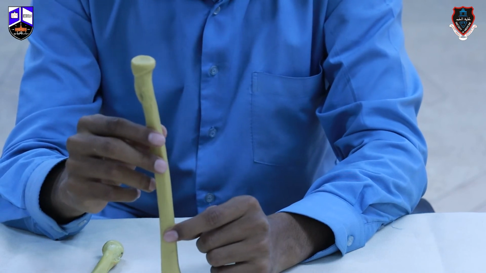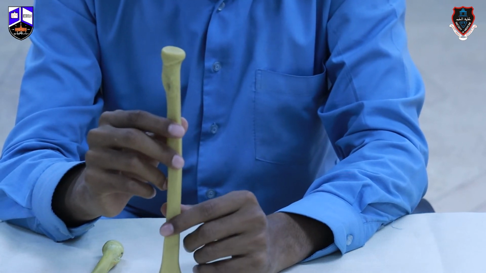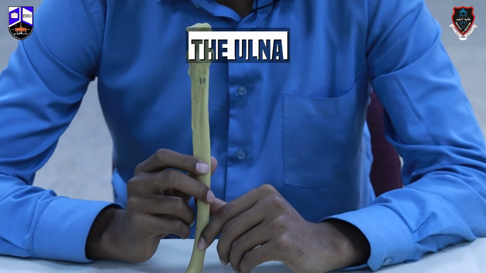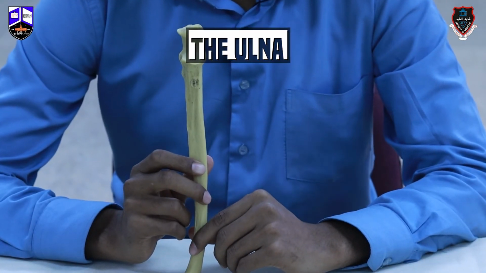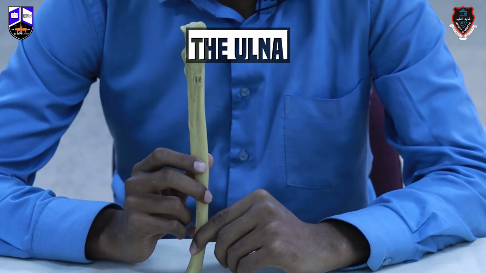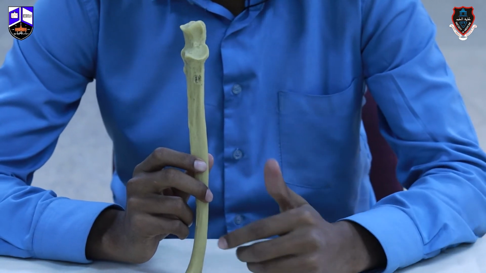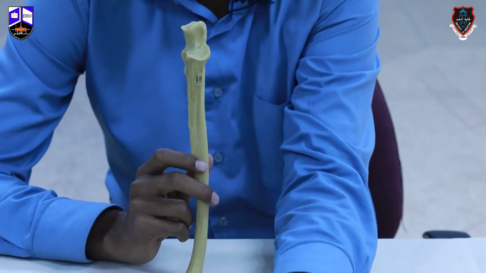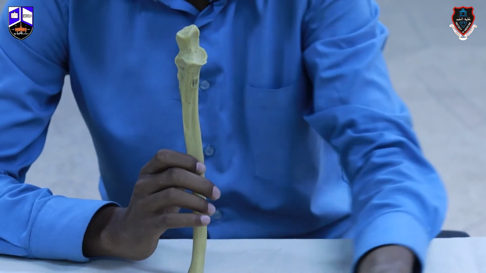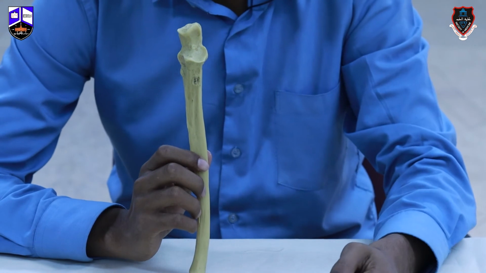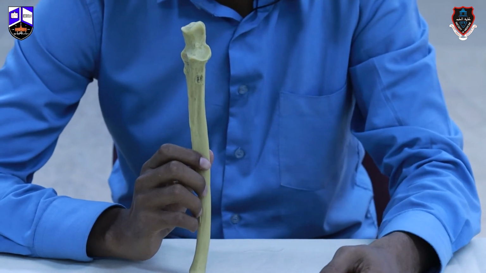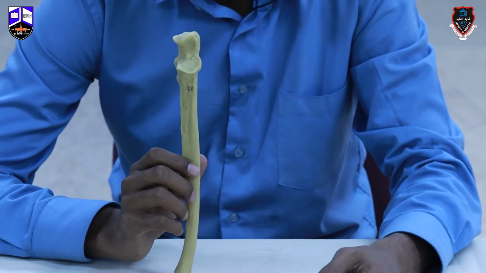Okay, that's all for the radius. Now let's go to our next bone. Our next bone in our practical is the ulna. Again, the ulna is one of the two bones that occupies the forearm region. In fact, it is the one that is located medially in the forearm.